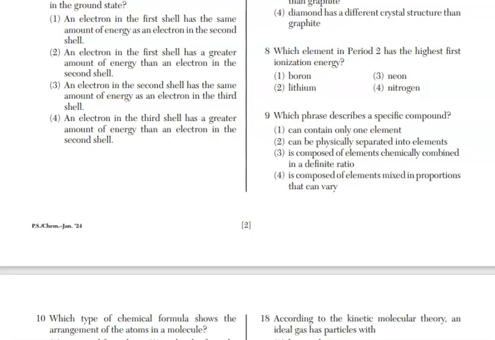All right, for question 8, which element in period 2 has the highest first ionization energy? This is the energy to knock out the electron furthest from the nucleus of an atom. Now, don't get lazy. You have a reference table, and this is the first time you're going to check that out. You're told about period 2.